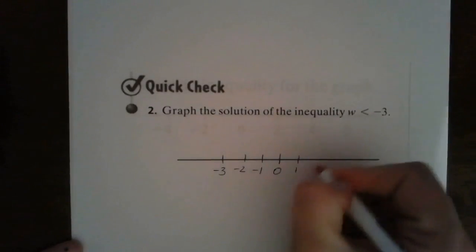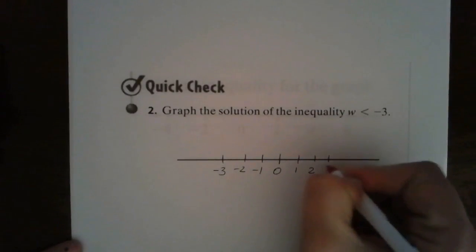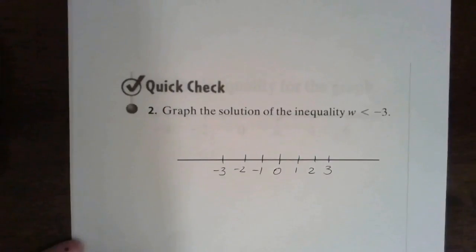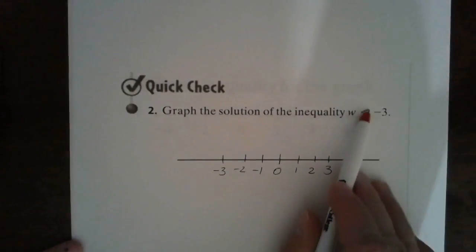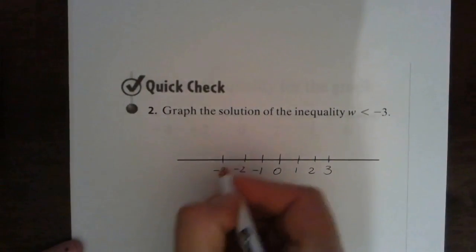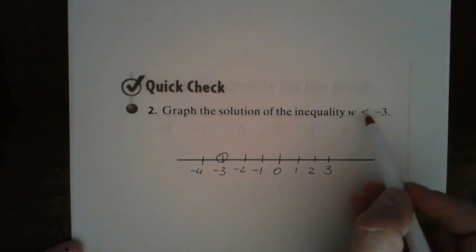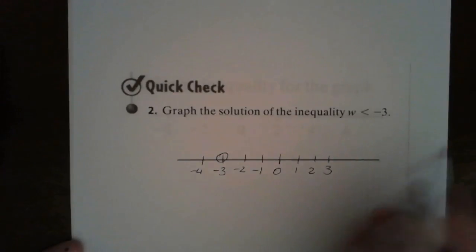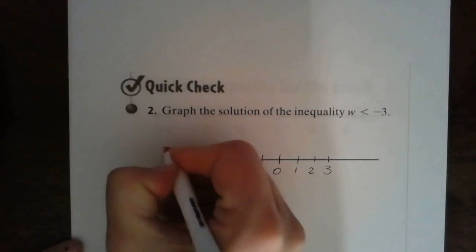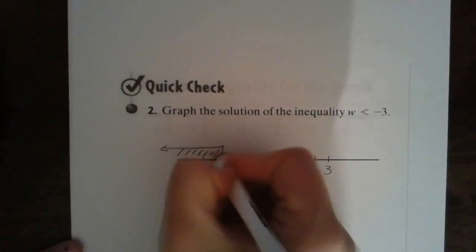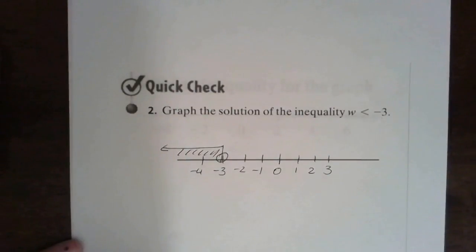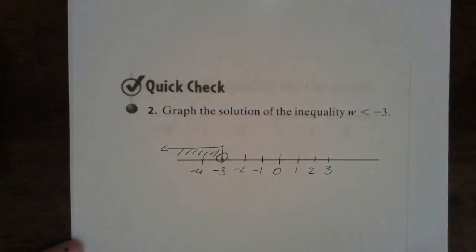I'll put some positives just for fun. I'm going to decide on the circle. Less than, so open circle, and I need numbers less than -3, so to the left, and voila, I'm done. Good job.